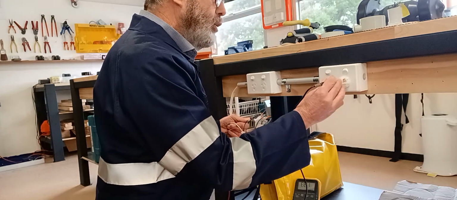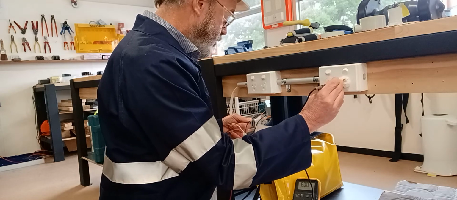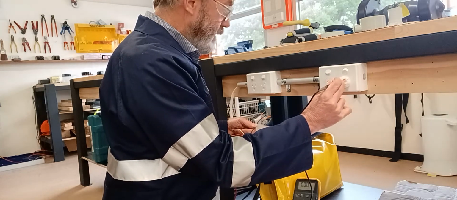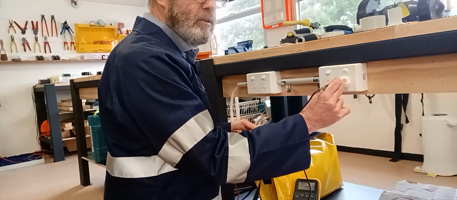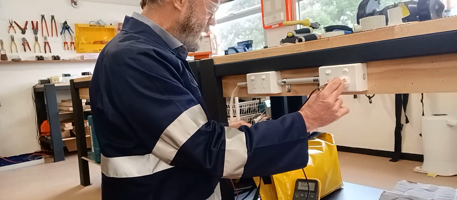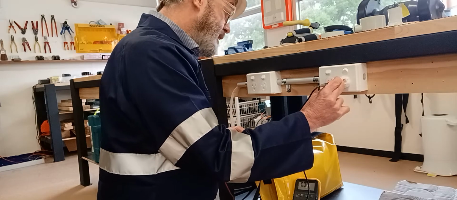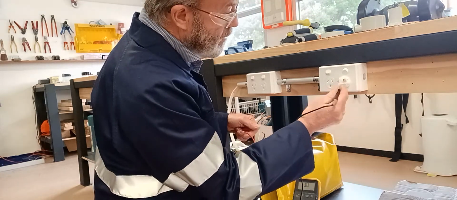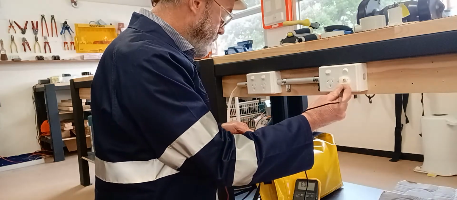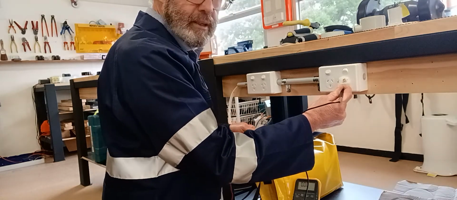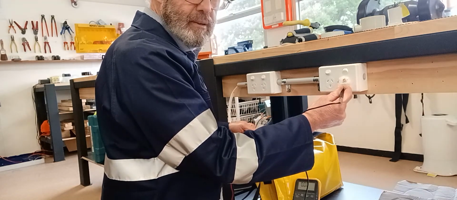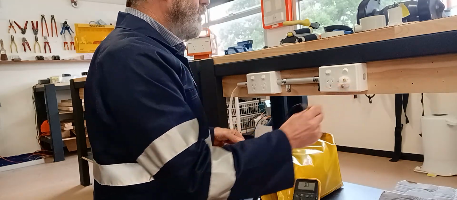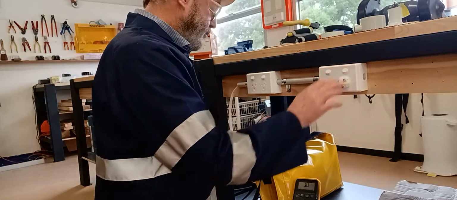We go then neutral to the neutral pin, and that should be down to 0 ohms or very close to that. And that's a closed circuit, which means the wire is continuous, which is what it should be, and that is correct. And our last test is the earth to the earth pin. And that should be 0 again. And that's basically all the tests for continuity. Okay, well done. Thank you.